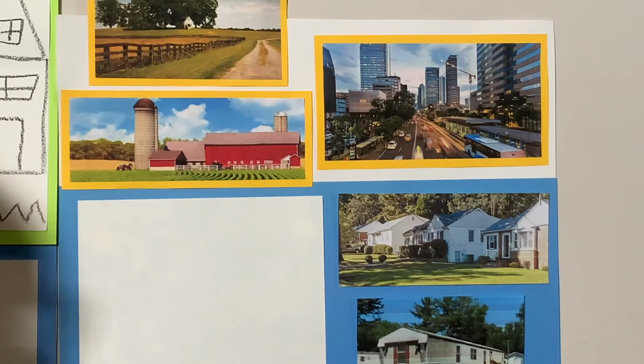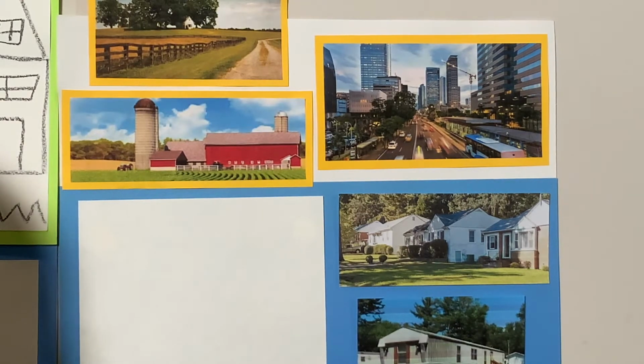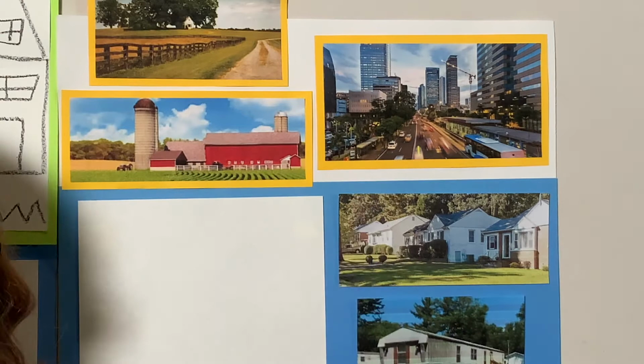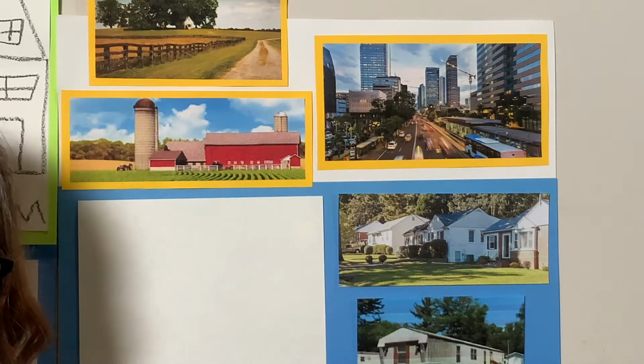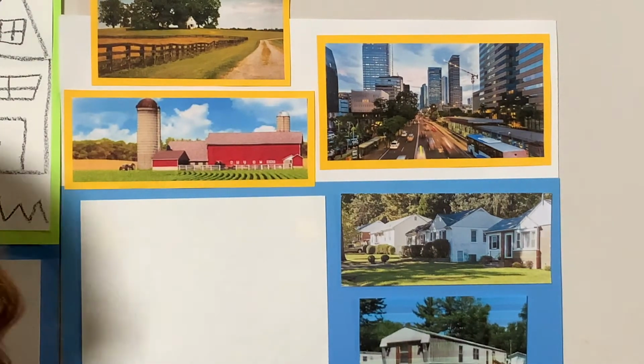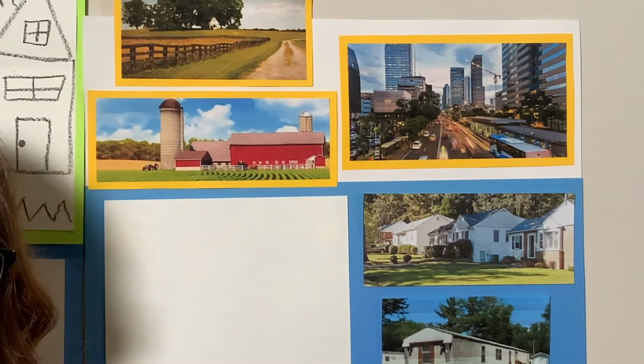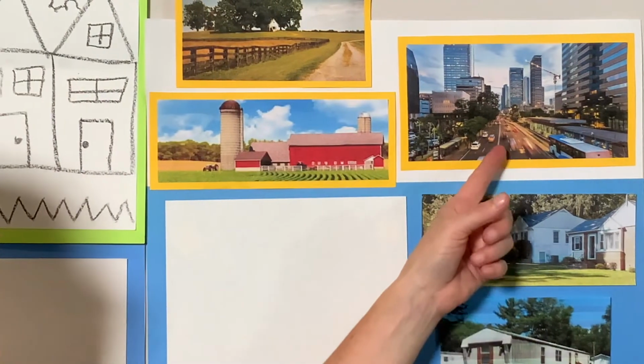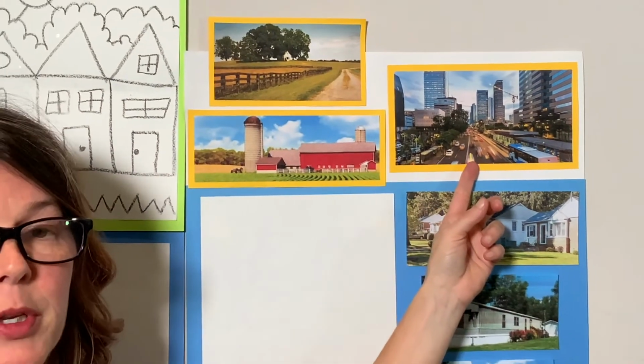Could you see maybe a bus? Like a city bus that'll take you from place to place. You might see a subway. If you were in New York City, a subway is an underground train. Would you see taxis? What might you hear if you lived in this type of urban community?